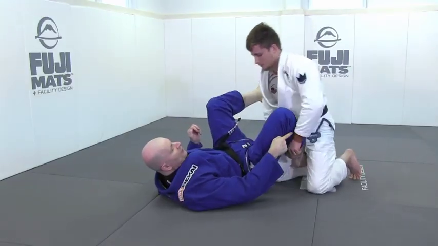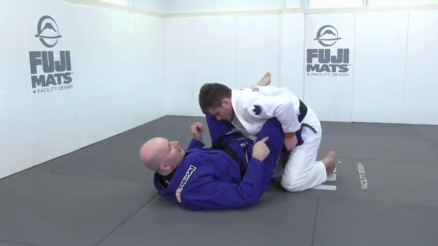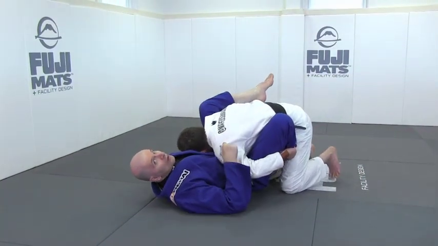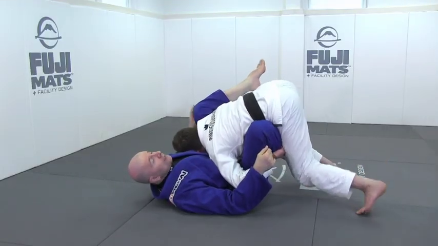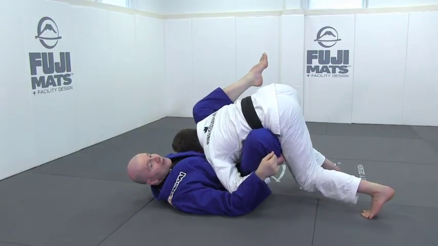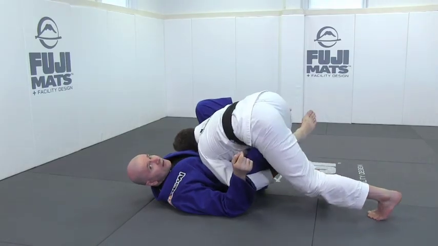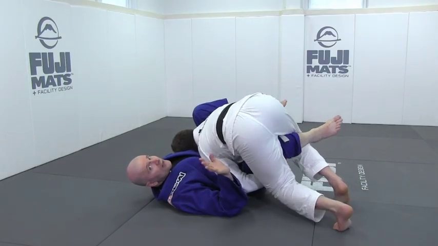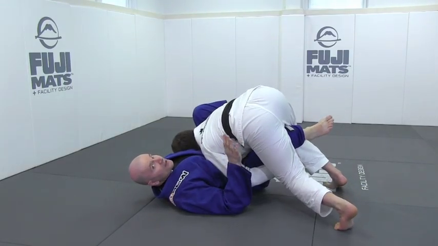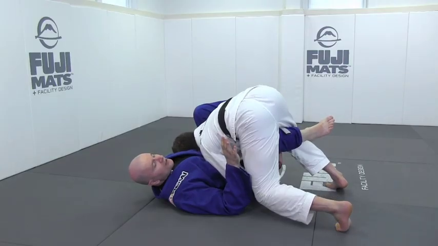We have an opponent who does a good job of getting in and getting the D-pads, and even gets the shoulder all the way up to the center line. We take our left hand and we grip here at the sleeve cuff. From this position, he goes over my knee, like so. He's doing all the right things, okay? That's exactly what he should be doing to hit this over-under guard pass.